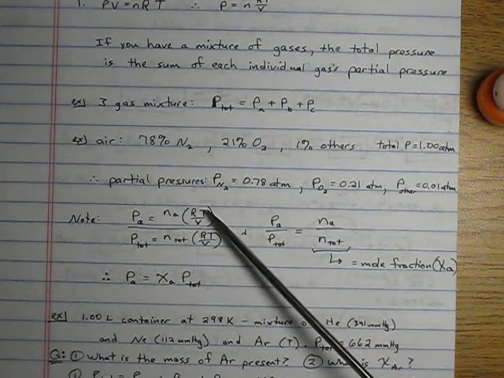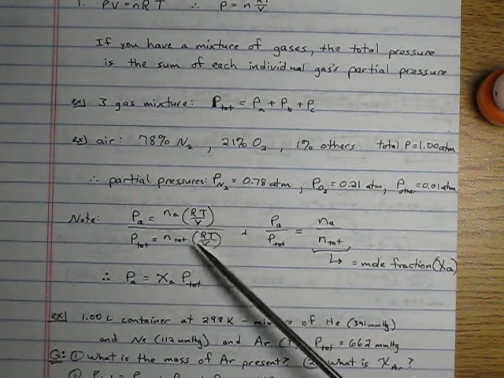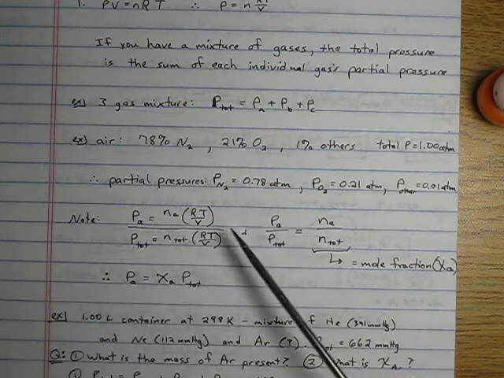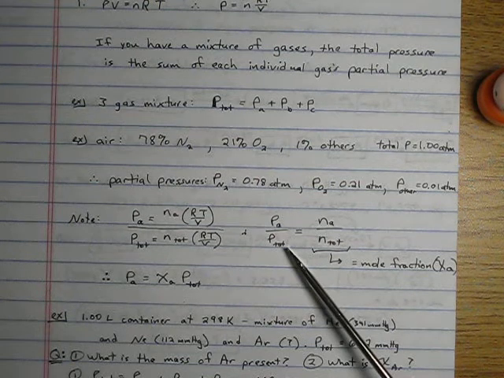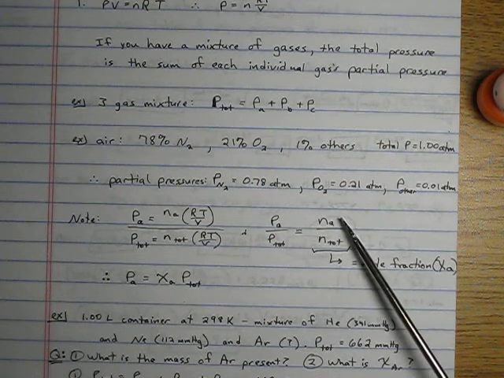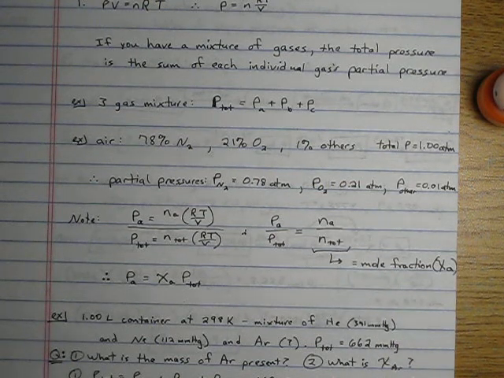R is a constant, temperature is the same, volume is the same. These two cancel out, which means the partial pressure of gas A divided by the total pressure is just equal to the number of moles of gas A divided by the number of total moles of gas.